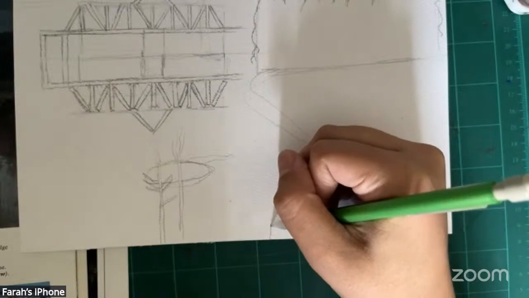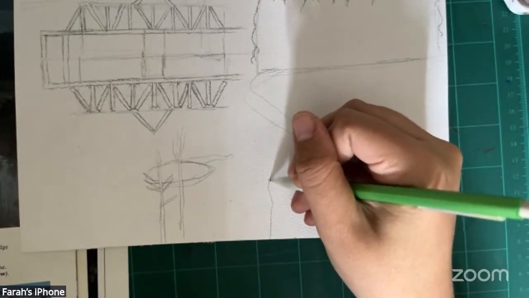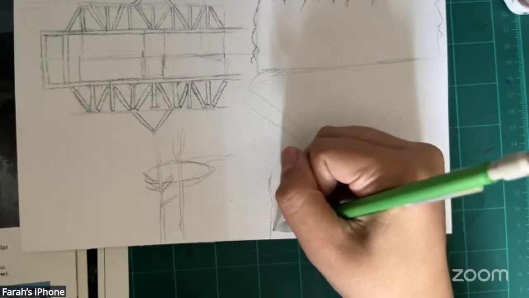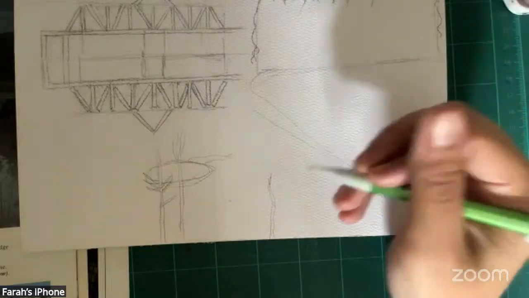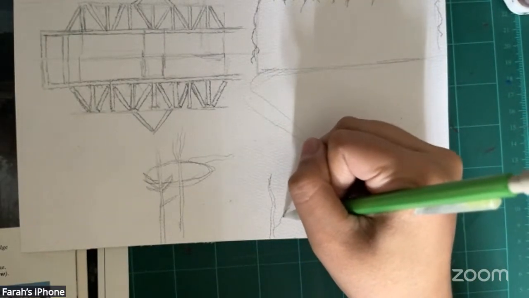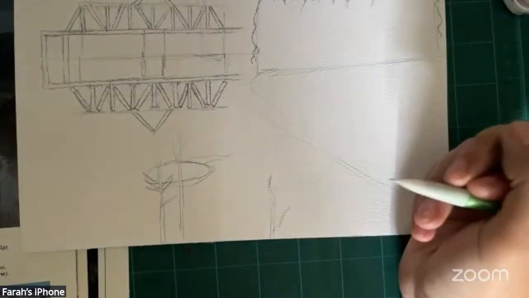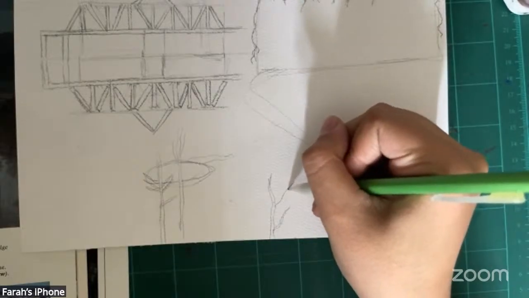First, we will start with the trunk, the body of the tree. It's very thin. And then we will add the branches. They're not straight, they're very organic.